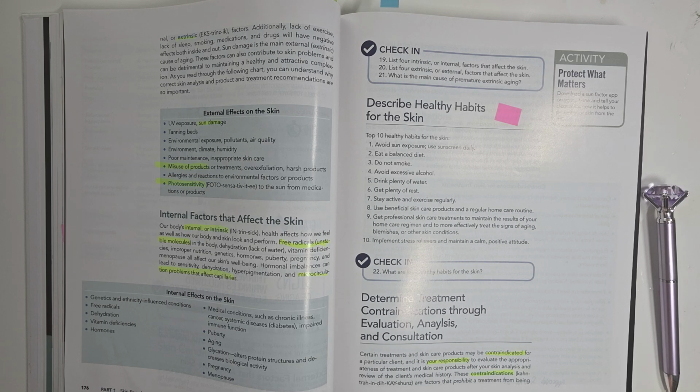Describe healthy habits for the skin. Top 10 healthy habits for the skin. 1. Avoid sun exposure. Use sunscreen daily. 2. Eat a balanced diet. 3. Do not smoke. 4. Avoid excessive alcohol. 5. Drink plenty of water.